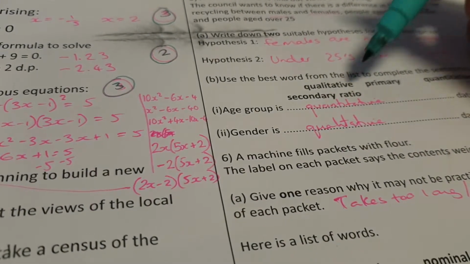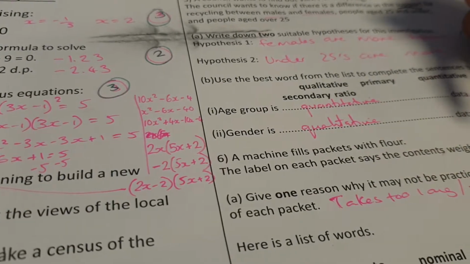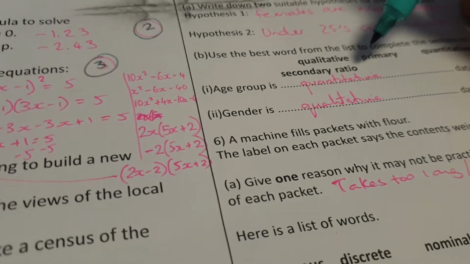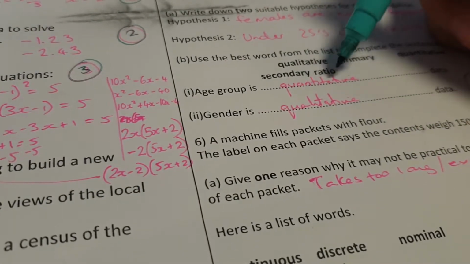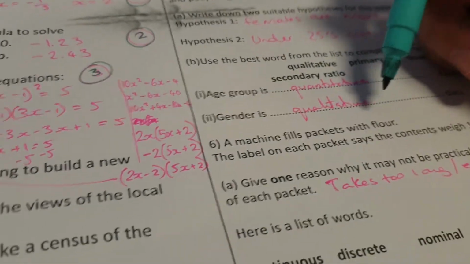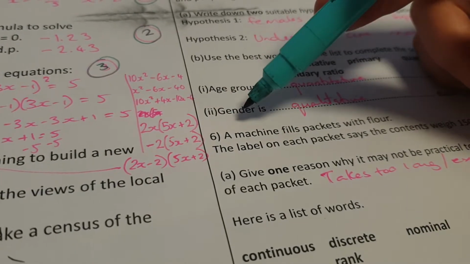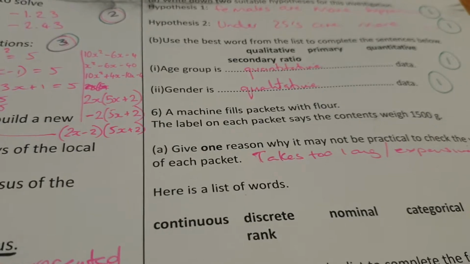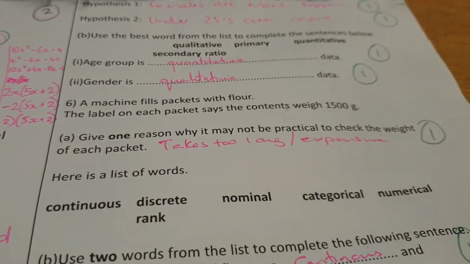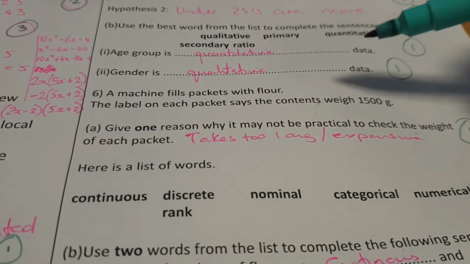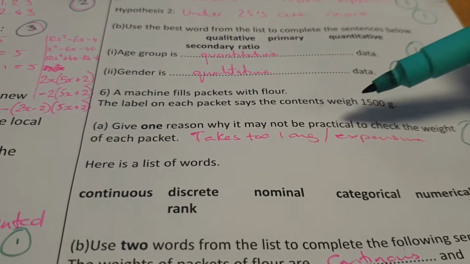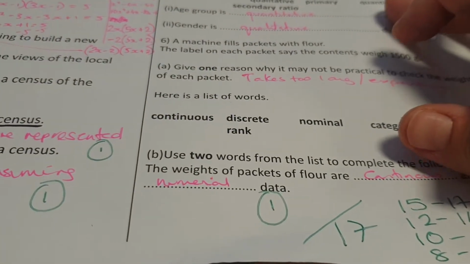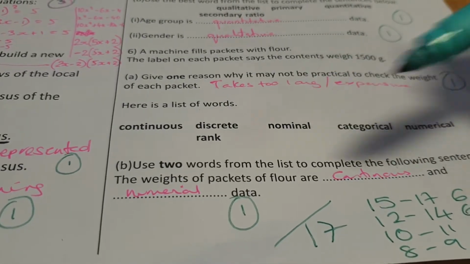Okay, and this one, you know, age group out of all of these. Secondary, okay, secondary data, we don't know age group, where they got it from. Okay, so it's quantitative, and then gender is, of course, it's that one because it's not numerical. Okay, the next one, again, if you checked all the packages, that's doing a census. That's going to take too long and it's too expensive.